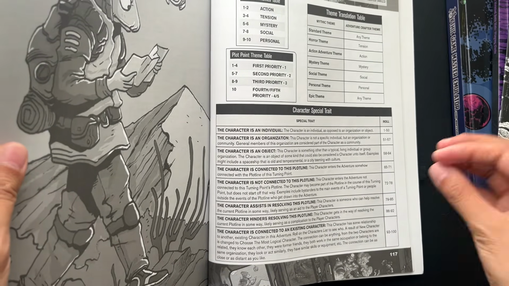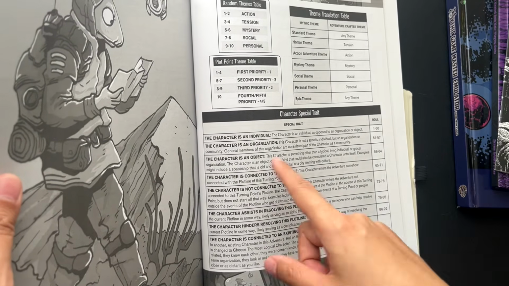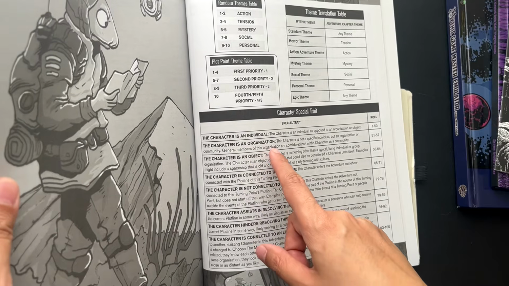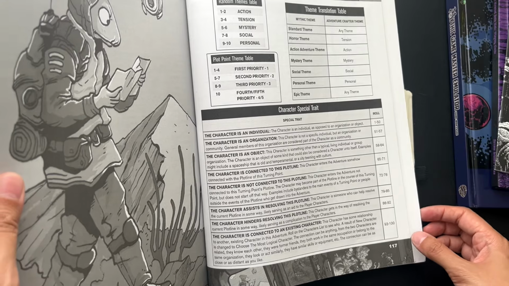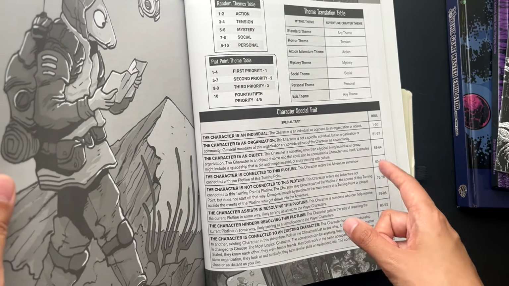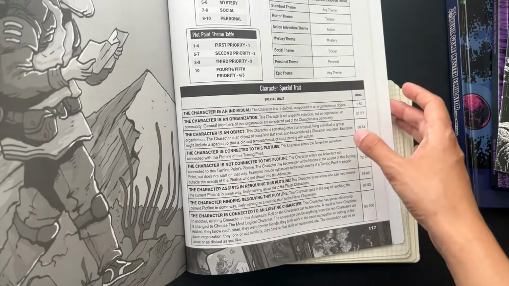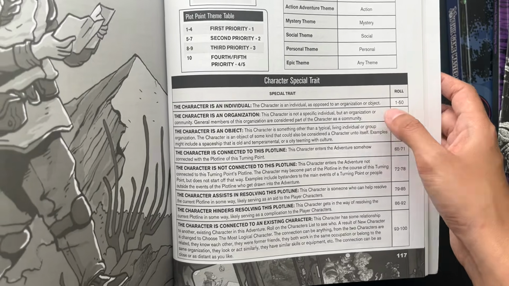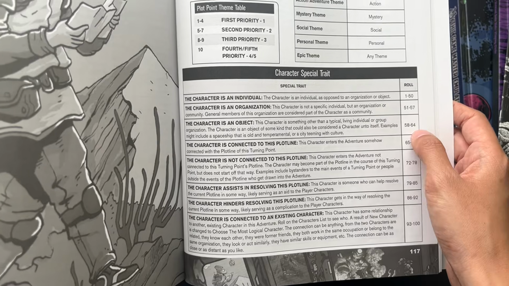So a pretty neutral kind of character there. And then if you get 51 to 57, the character is an organization. So maybe this character is tied to a certain faction. For example, general members of this organization are considered part of the character as a community. And then here, this would be an object.